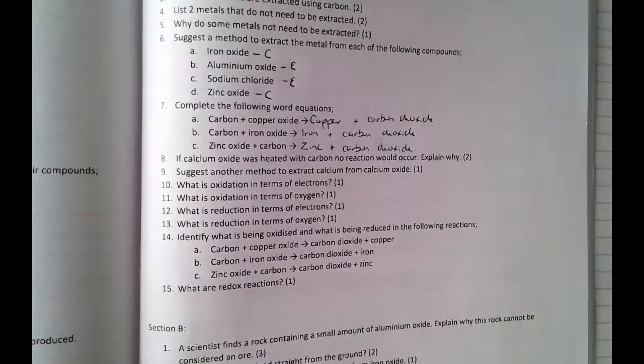What are redox reactions? They are reactions in which oxidation and reduction take place. And that's all you would need to say there.